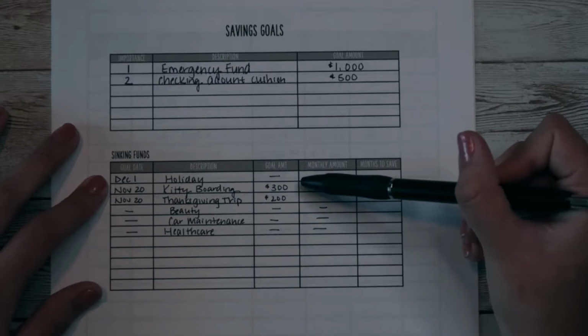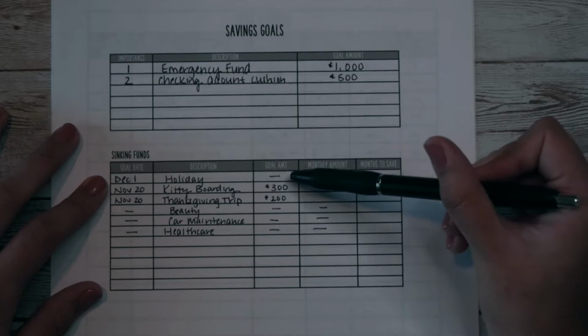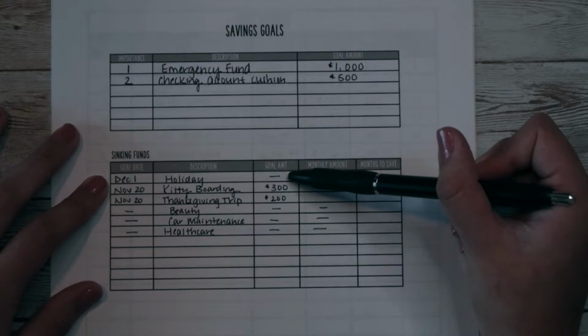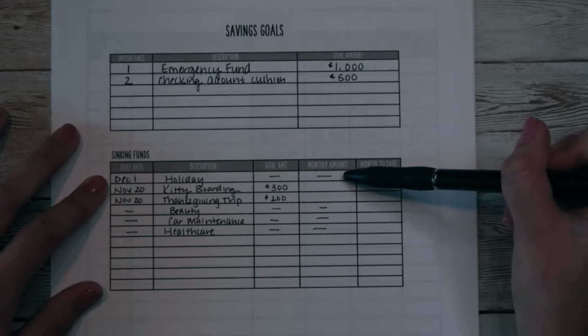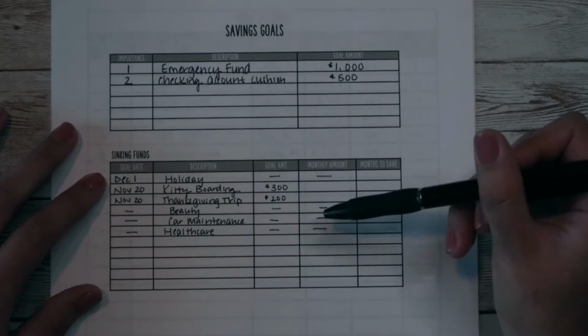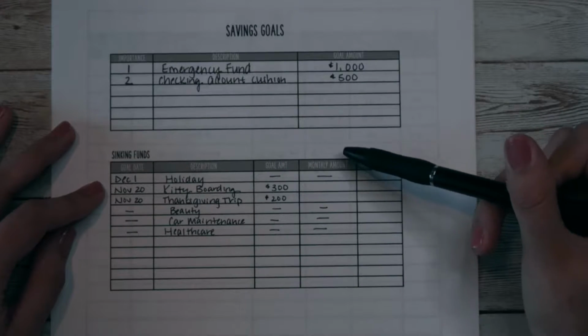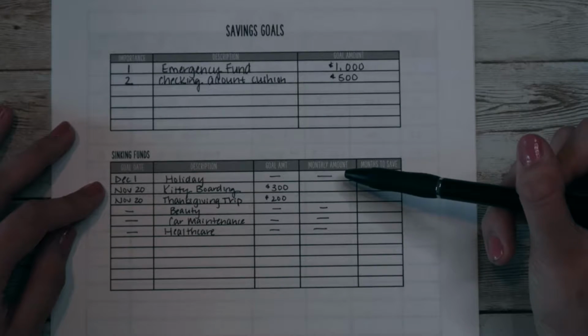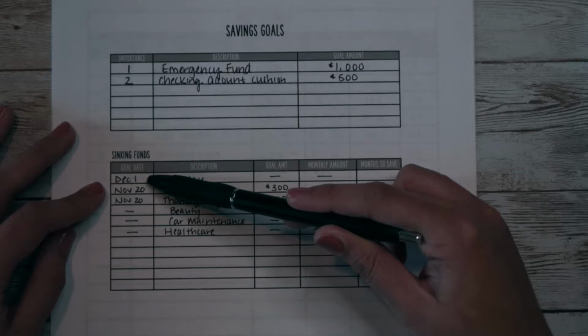I don't have a goal amount for it, but if you did, you would put how much you want saved by December 1st, how many months you have to save it, and then the monthly amount you have to pay each month for it until it's due. So since I am starting so late in the year, mine is just unlimited. I'm gonna try and save as much as I can for holiday before December 1st.